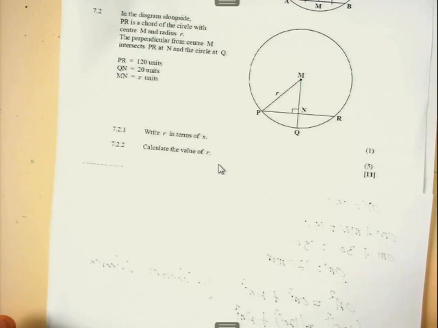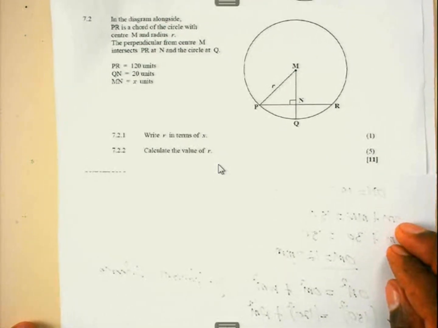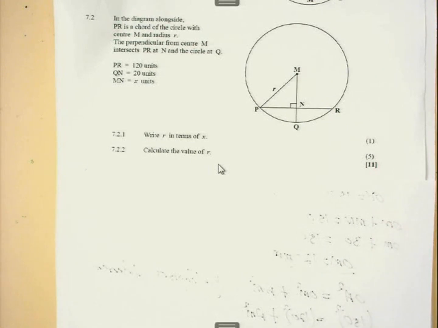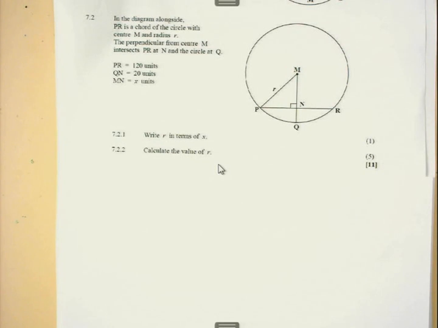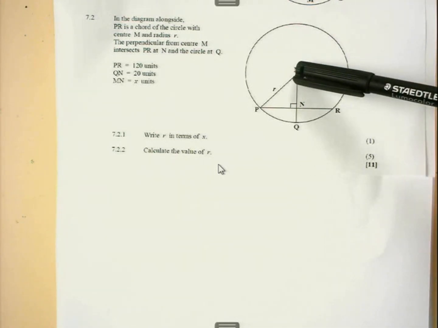Check 7.2. I hope it's clear from the screens. 7.2. Then 7.2, the question states, I think it's clear. In the diagram alongside, PR is a chord of the circle with center M and radius R. Remember what I said earlier, you immediately indicate the given information on the diagram. So in the diagram alongside, PR is a chord of the circle with center M, meaning that M is the center. Here is M. M is the center.